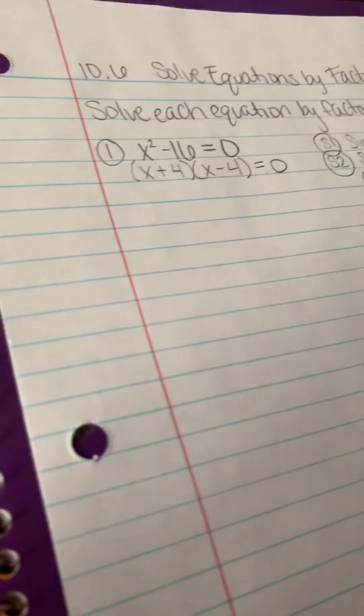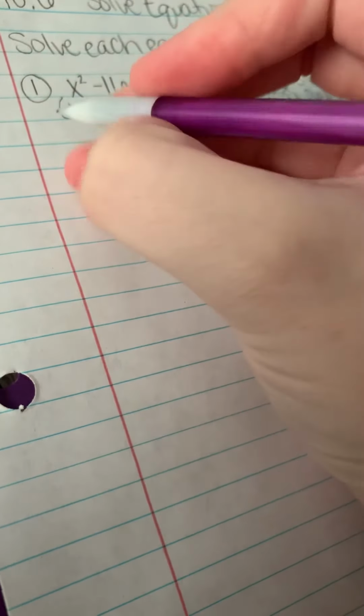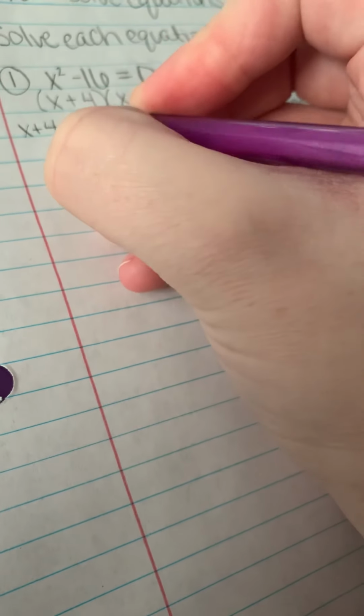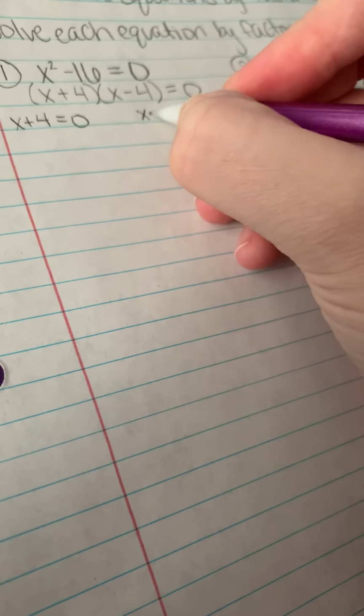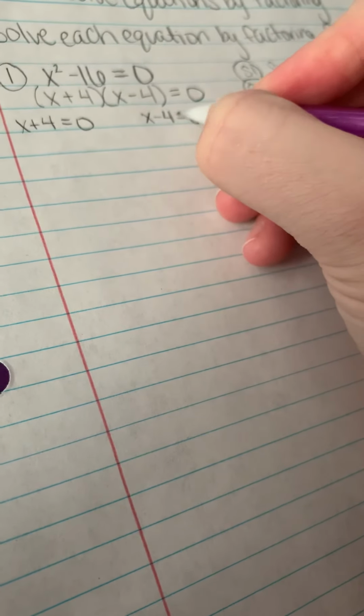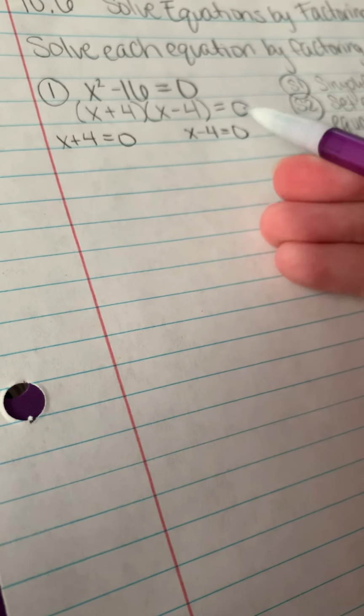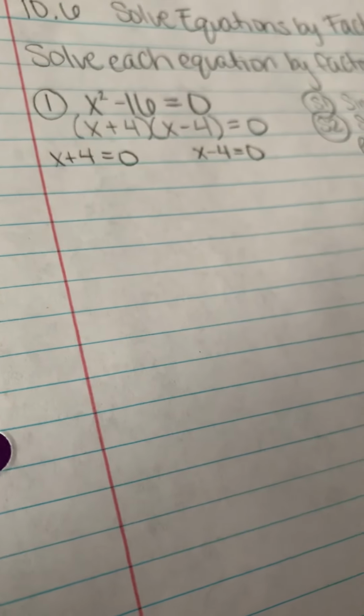So set each binomial equal to 0 and solve for the variable. So I'm going to take x plus 4, set it equal to 0. I'm going to take x minus 4 and set it equal to 0. So I'm taking each part and setting it equal to 0 separately.